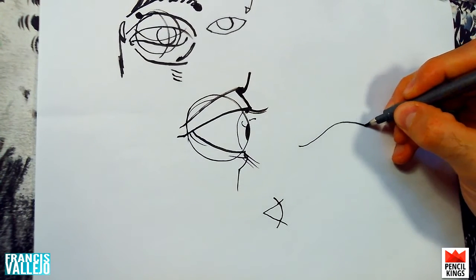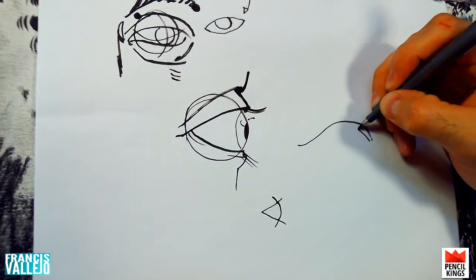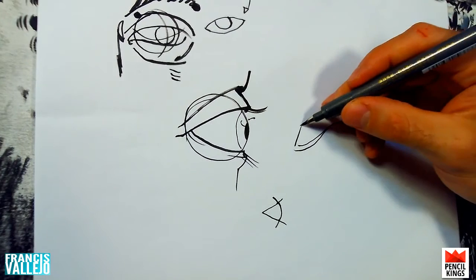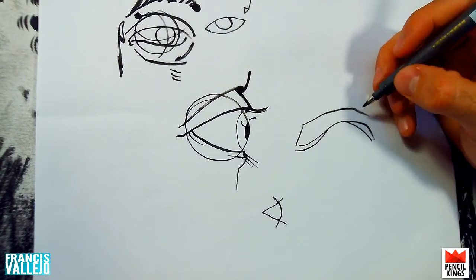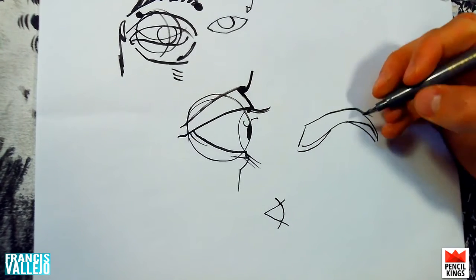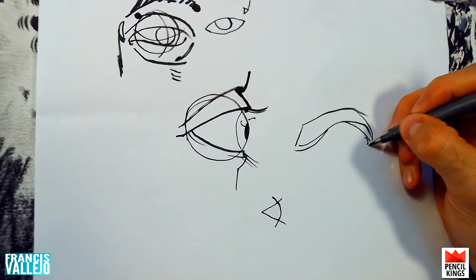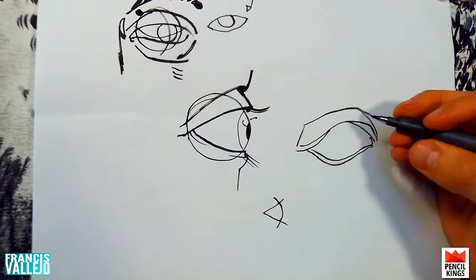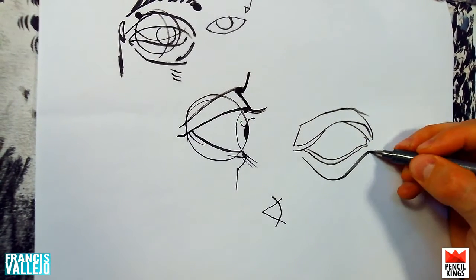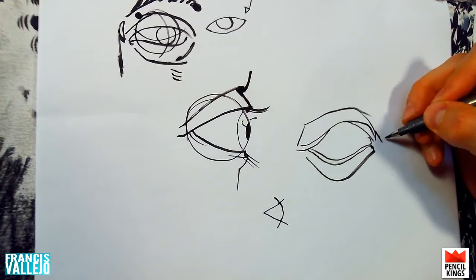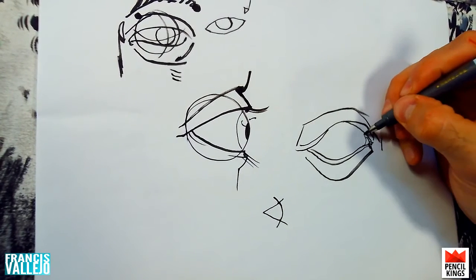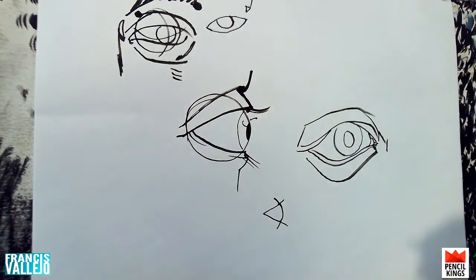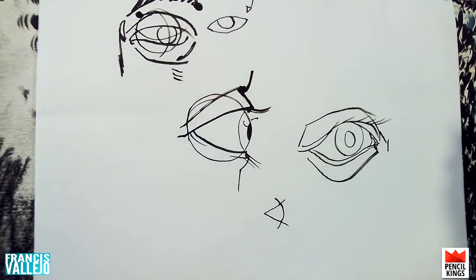So here's the eye at a bit of a 3/4. Okay, so I suppose if there were eyelashes, something like that.